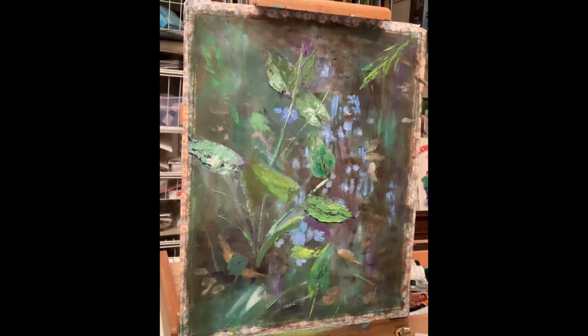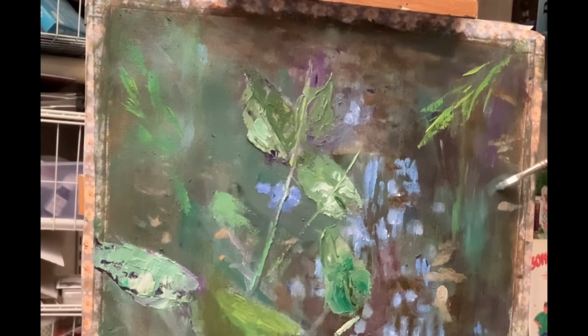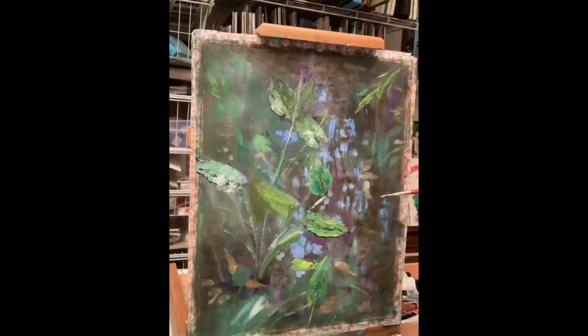I don't want these things in the background to be too evident, so I'm putting them in almost in a blurry way so that you see there's leaves back there. But they're not supposed to be shining up front. They're back there. And there's colors here and there for which there's no real explanation. We don't need one for everything.